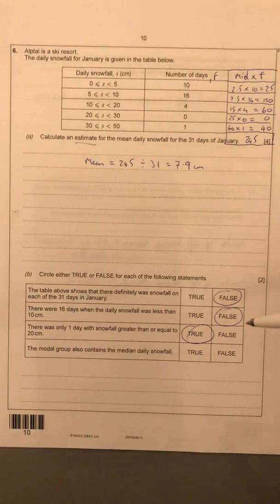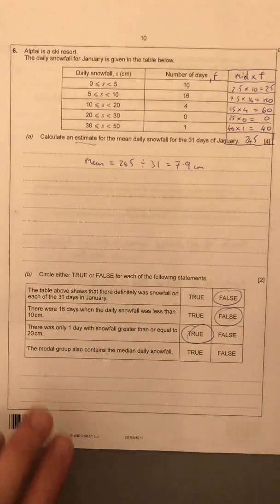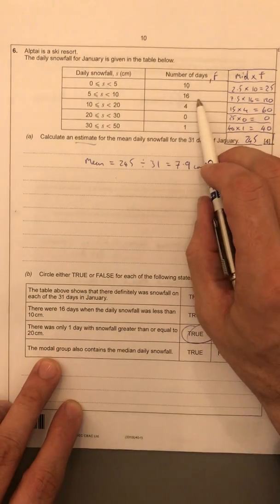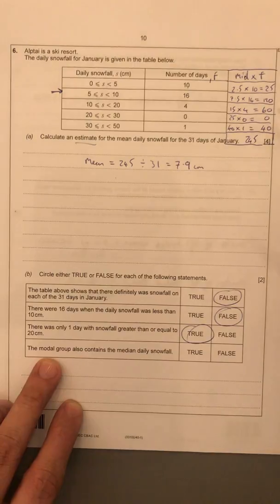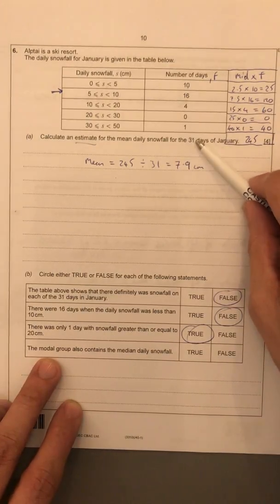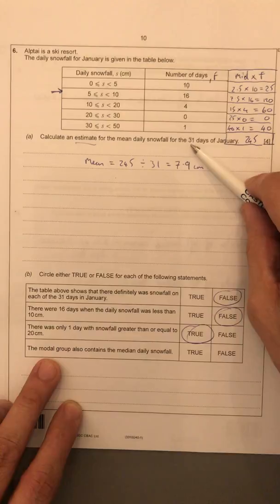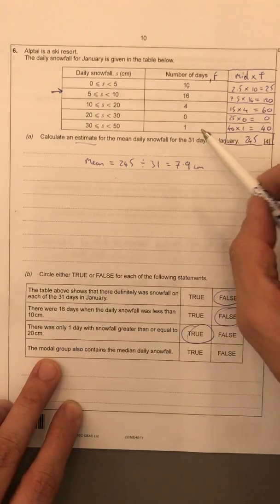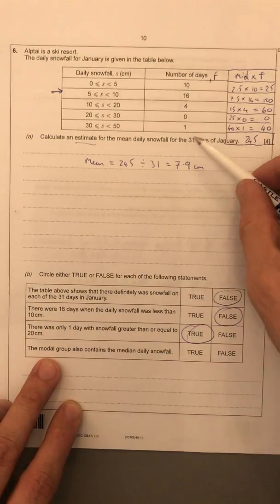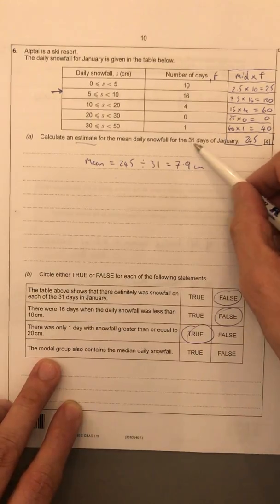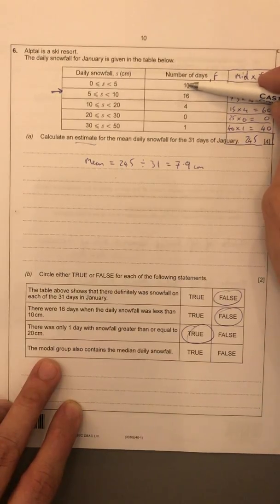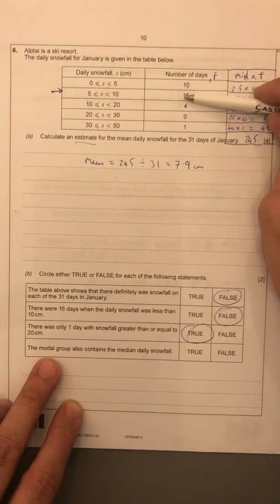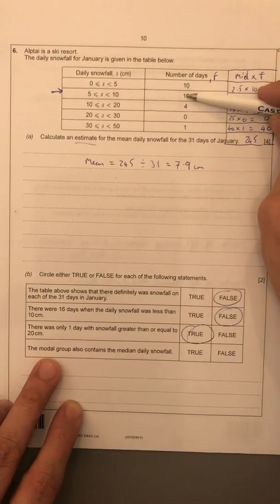And then the last one is the modal group also contains the median. Well, the modal group is the most common group. So this is the most common, this one here. And the median is the middle value. So if you've got 31 days, the middle value is actually going to be the 16th day. Or you can think that if you half that it is 15.5 and round it up, that would give me the 16th day. So the first 10 days would be here, and the 11th to the 26th day would actually be in this one. So the 16th day does actually fall in there, so that is actually true.